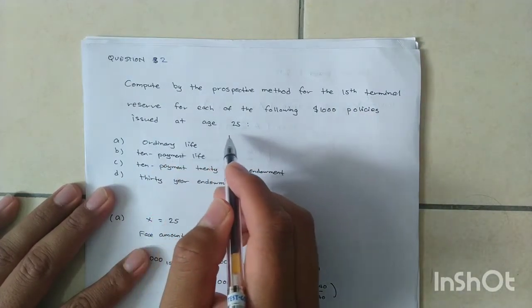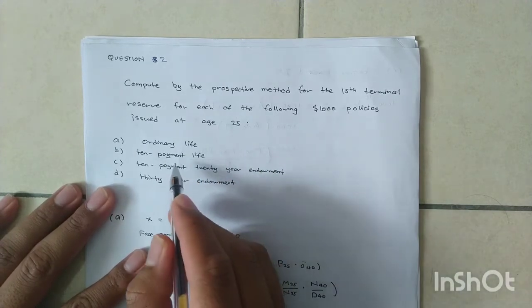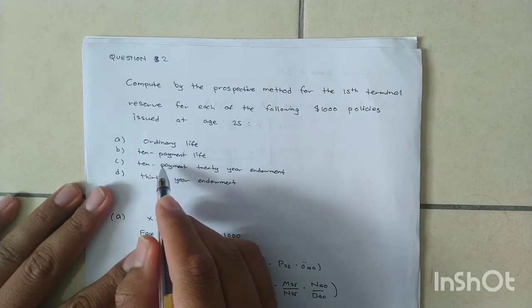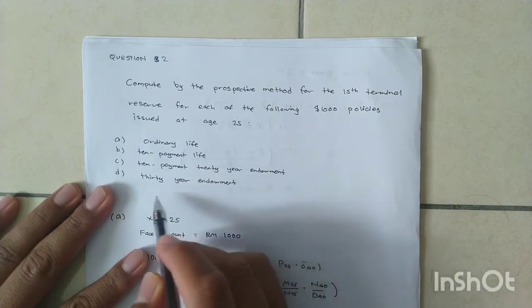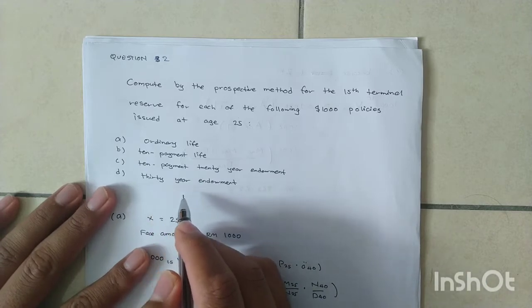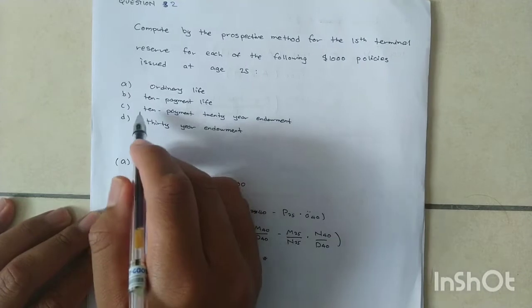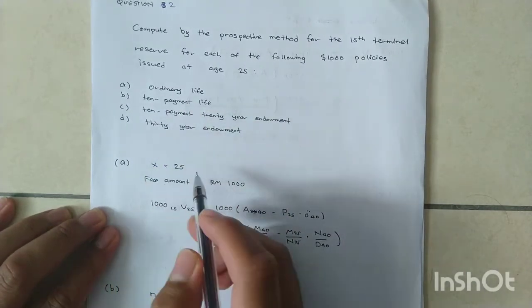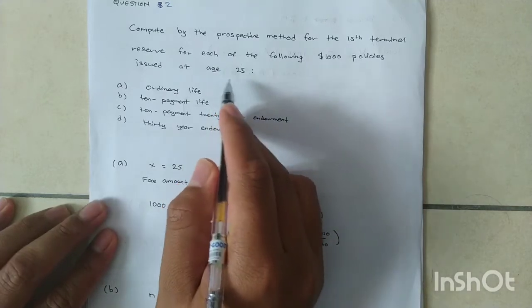Next, compute by the prospective method the 15th terminal reserve for each of the following 1,000 policies issued at age 25. So there are four policies here. First is the ordinary life, second is 10 payment life, third is 10 payment 20-year endowment, and lastly 30-year endowment. So let's go through one by one, shall we? First, for ordinary life, first things first, we need to gather all the information from here.